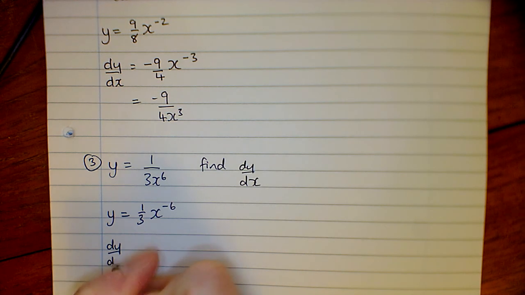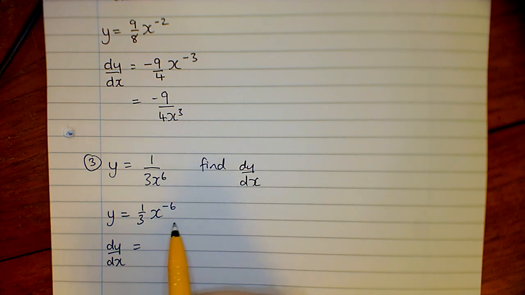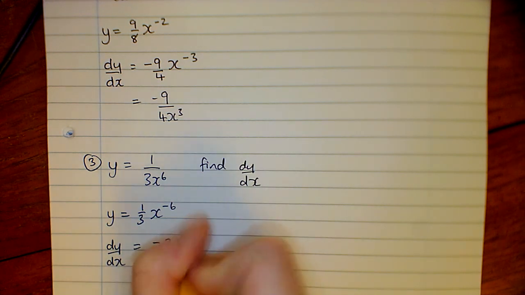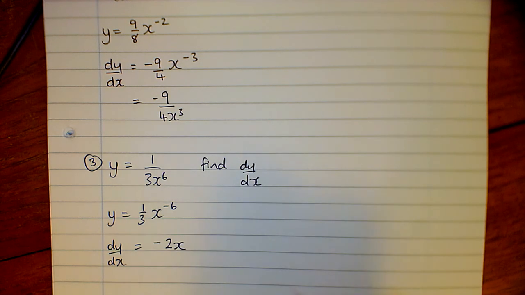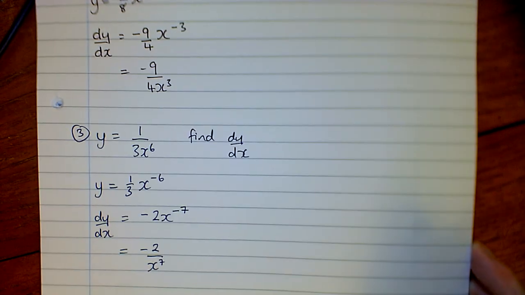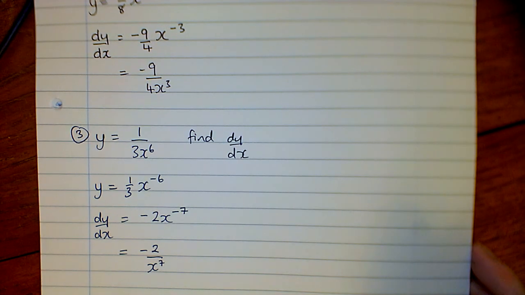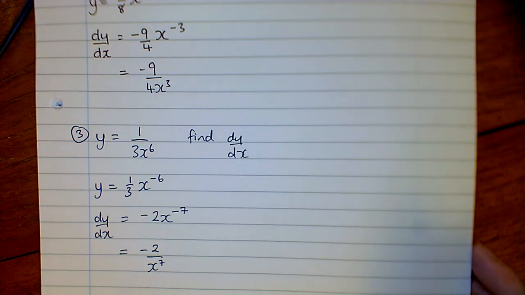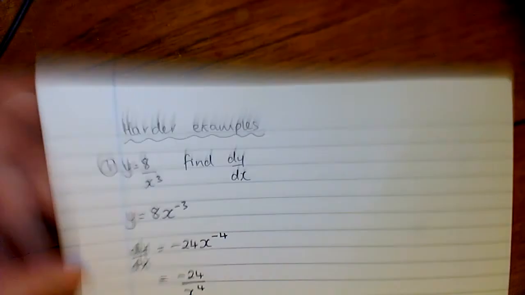And then when we differentiate, we say minus 6 times a third gives us minus 2. Take 1 away from our power, so minus 6 minus 1 gives us minus 7. And then again, we can bring the x to the minus 7 down to have minus 2 over x to the power of 7.